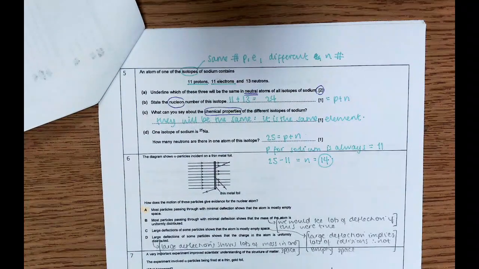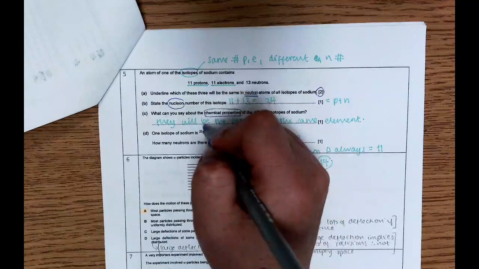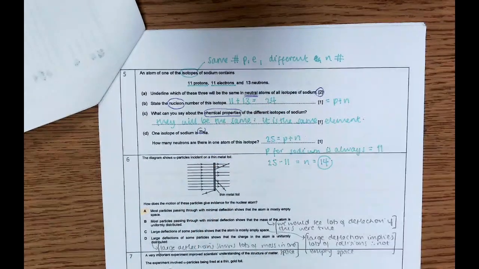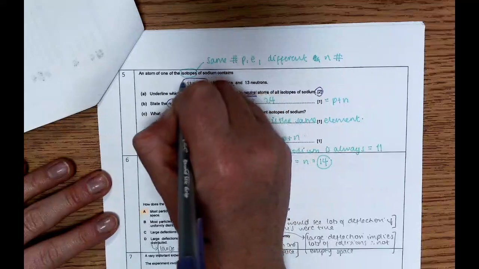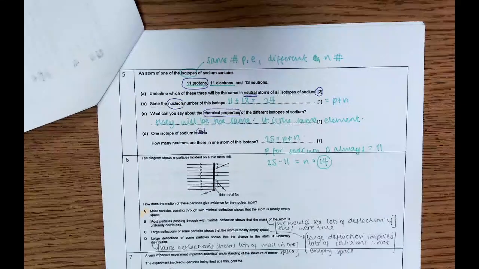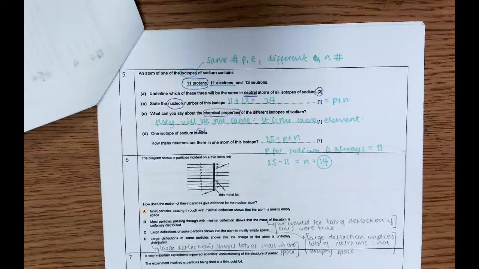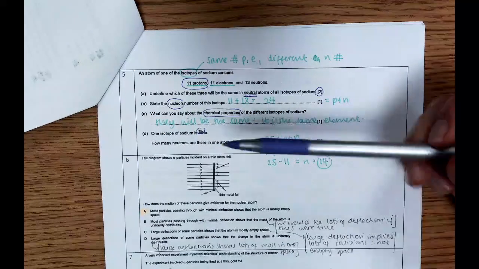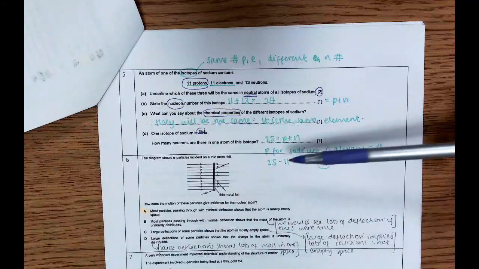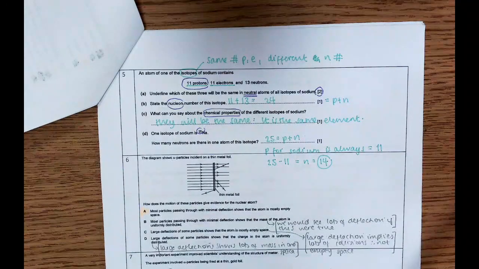In part D, you're given an isotope of sodium, but this time with a nucleon number of 25. How many neutrons are there in one atom of this isotope? So we know that sodium must have 11 protons because the atomic number for sodium is always 11. So therefore, if the nucleon number is 25 and 11 of those are protons, the difference will be the number of neutrons, so that gives us 14.